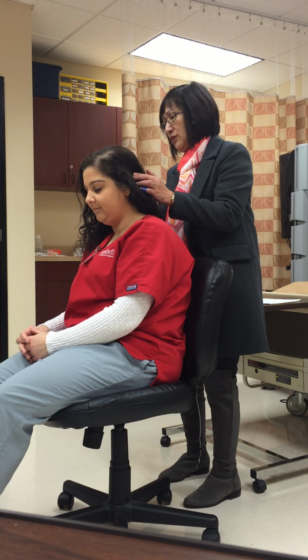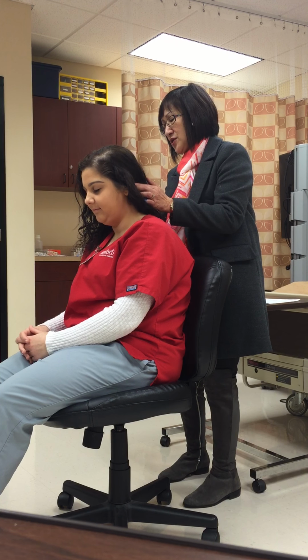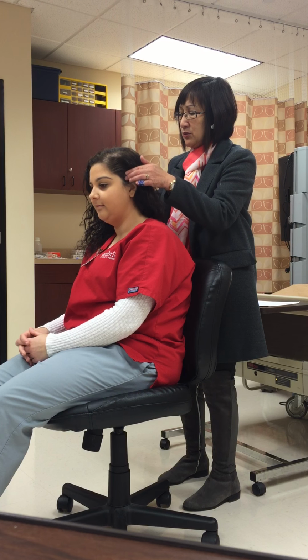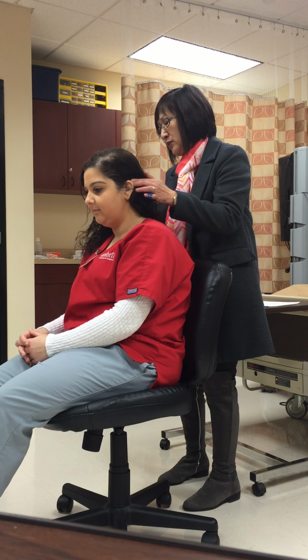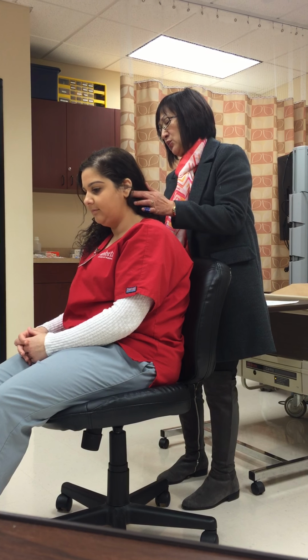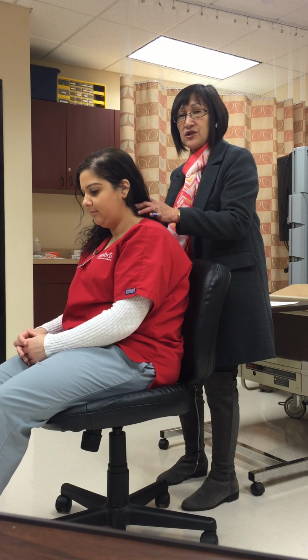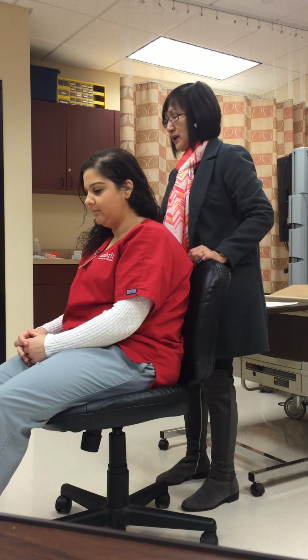So again, you have to do a very thorough assessment of the scalp. It's going to be very similar to how you would assess the scalp when we did the skin, hair, and nails, except that this time you don't need to look at each section of the scalp. Okay, so that's for the head.